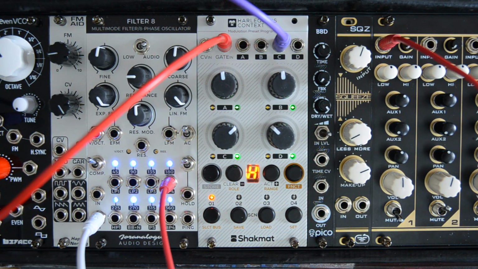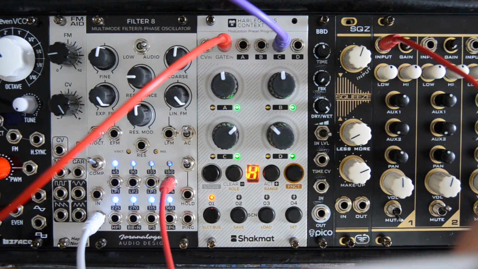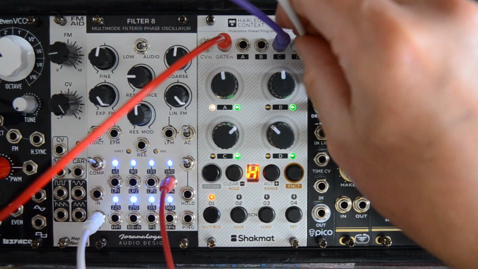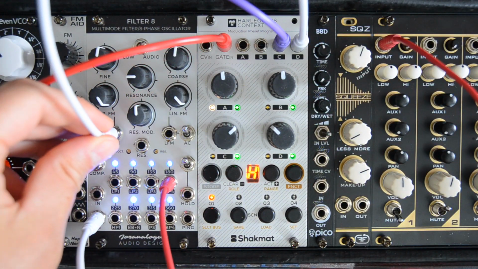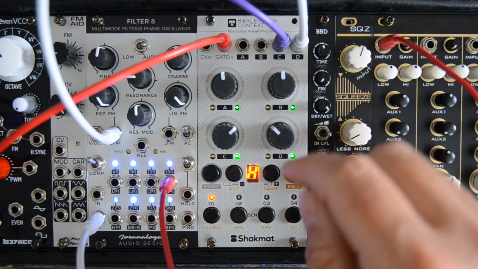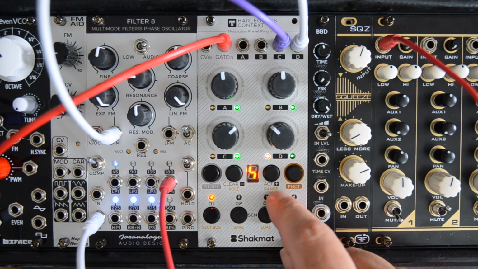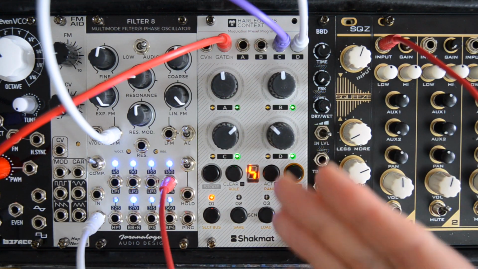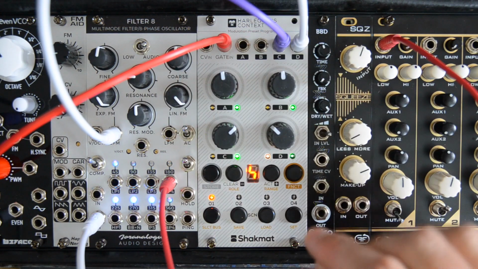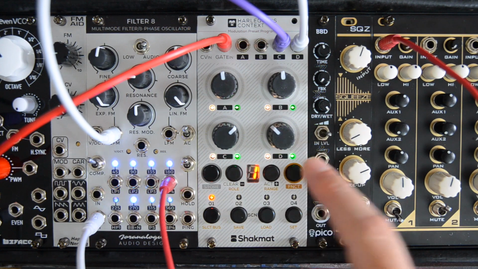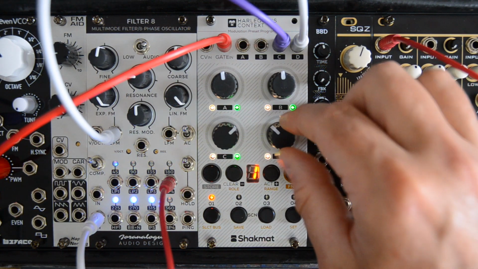And then of course there's still one channel left that we haven't used, and let's just use this to control the filter. And to get out of this setup mode, we just press function again and we're back.